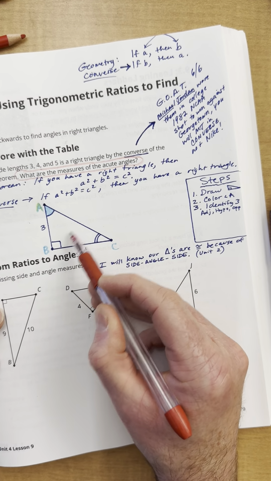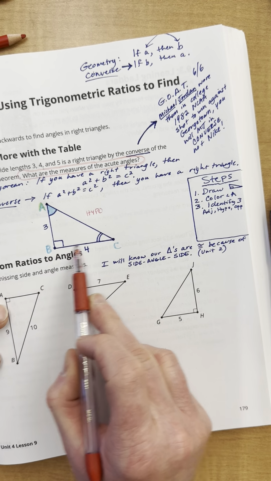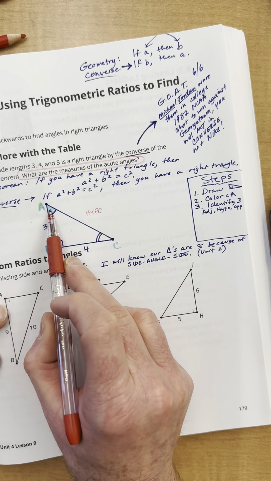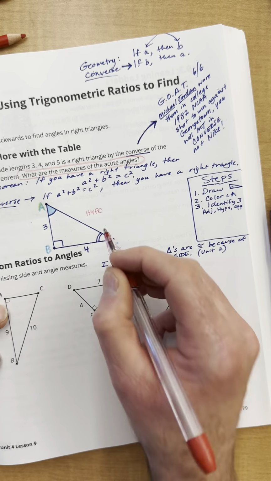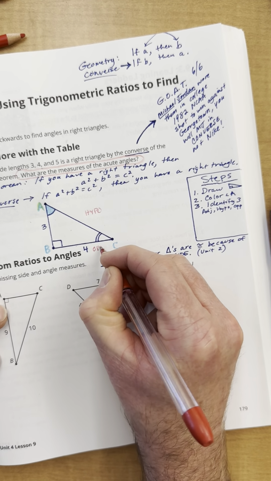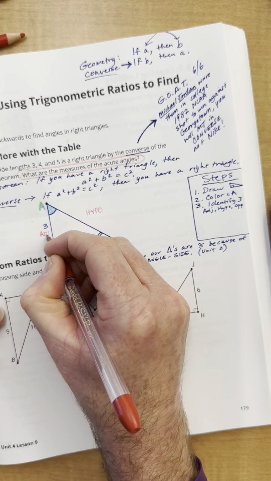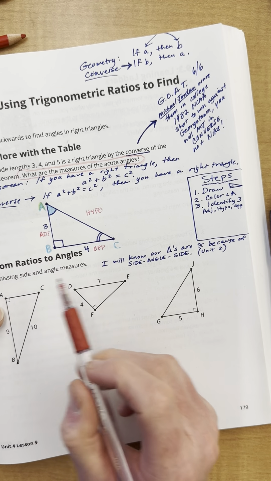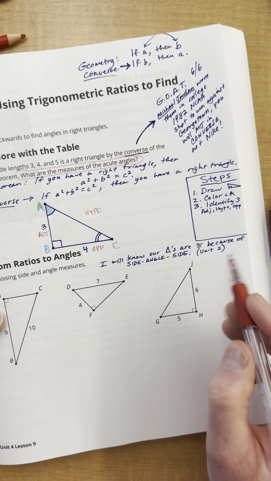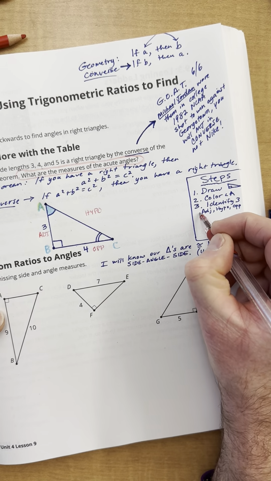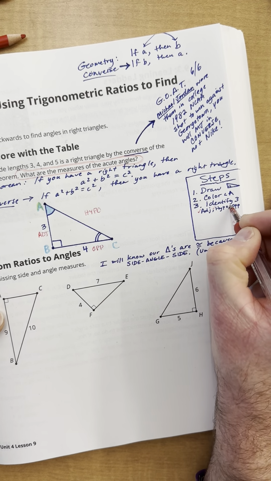Opposite is the next easiest. It's always the side, which is 4, that does not touch the angle. So this is considered OPP. And lastly, this is ADJ. Adjacent means touching or bordering. So we got all 3. 1, 2, 3. Cool.